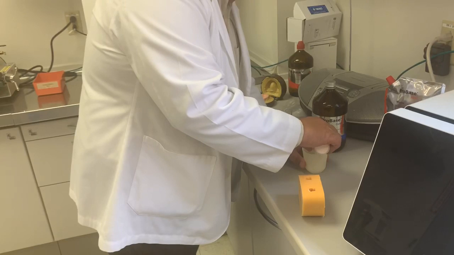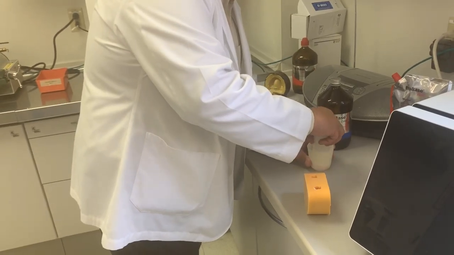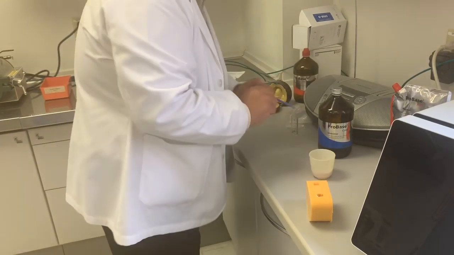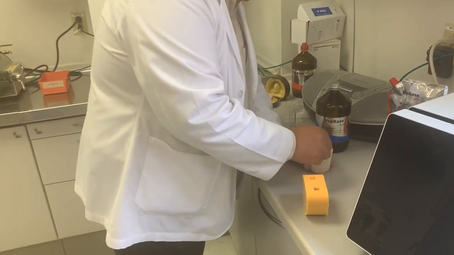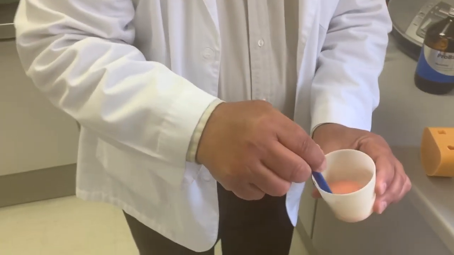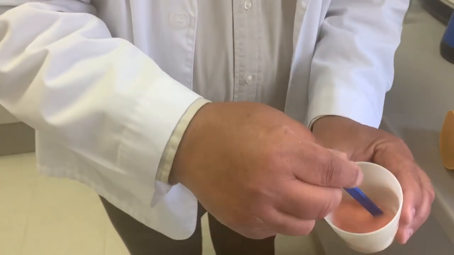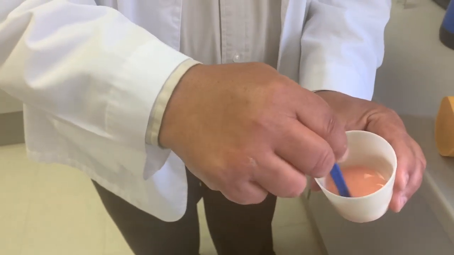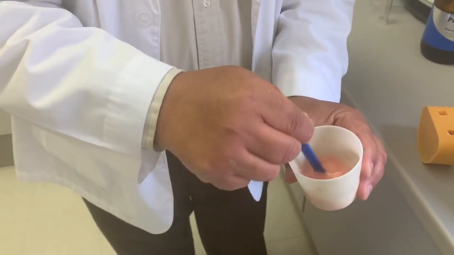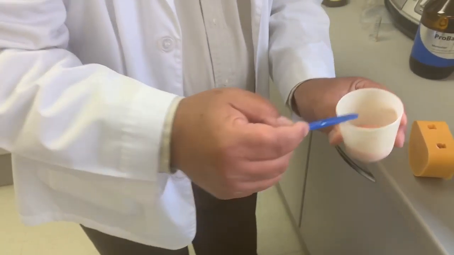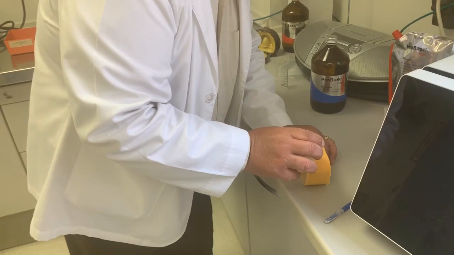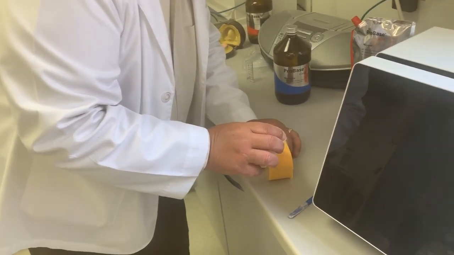So I'm going to add this to the monomer and mix this up. As you can see, this is very liquidy. It's almost like a water consistency. Oh yeah, it's a big difference. I'm going to mix this up, and I will slowly pour this into the mold.